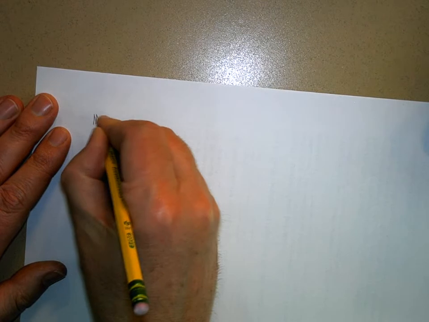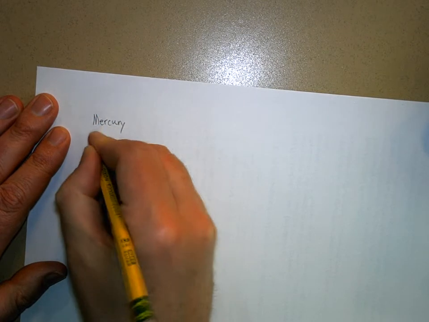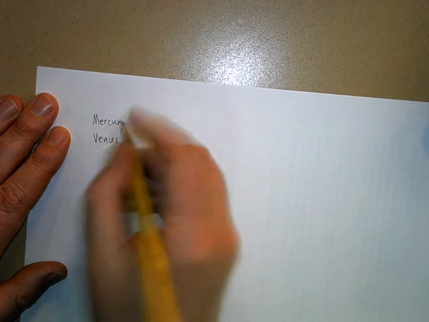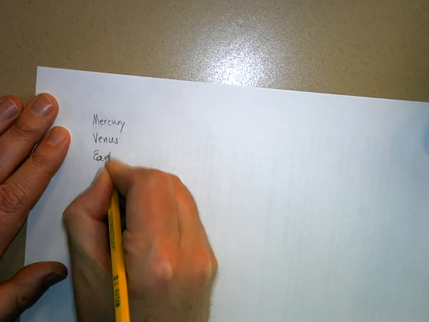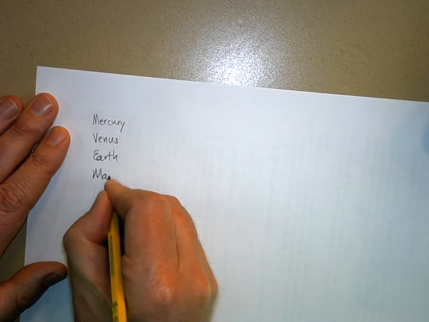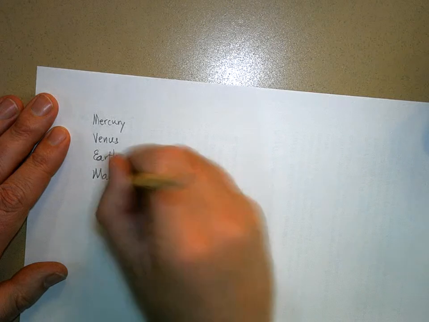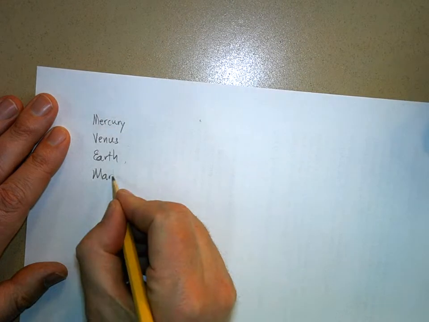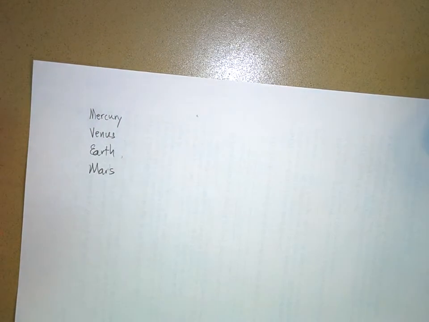So copy down this table. We've got Mercury, Venus, Earth, and Mars, not Mart, Mars. Now, I could go all the way out to Neptune, but those numbers become so big that these little rocky planets just kind of disappear in the data, and we're not going to do that.